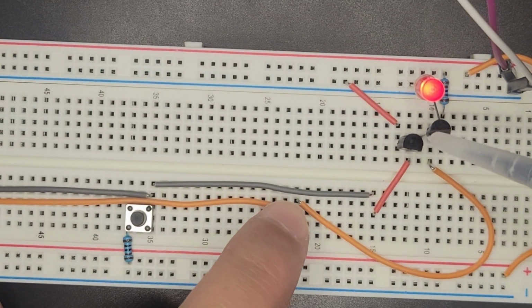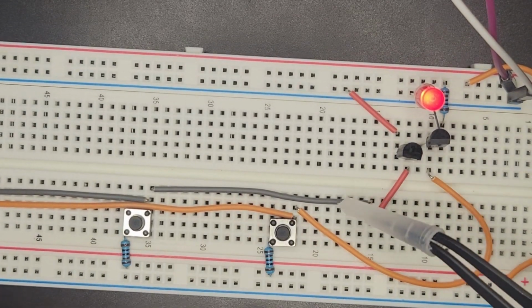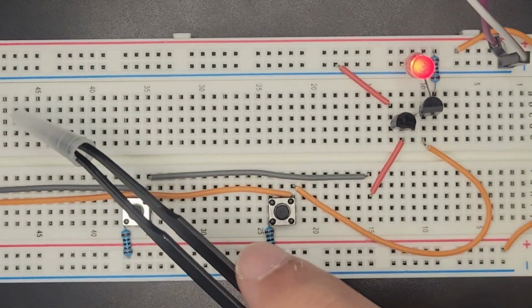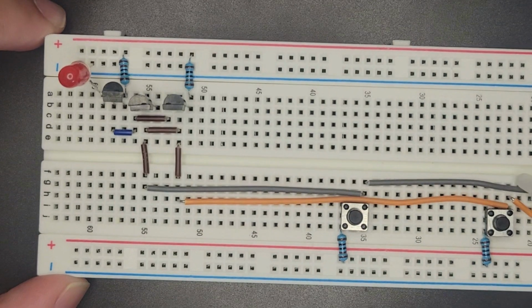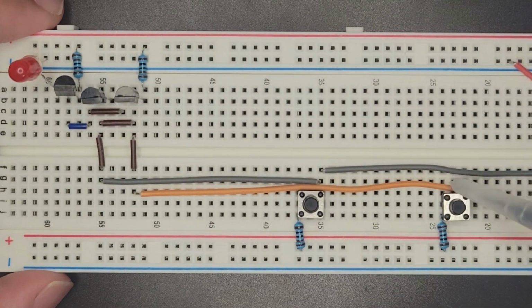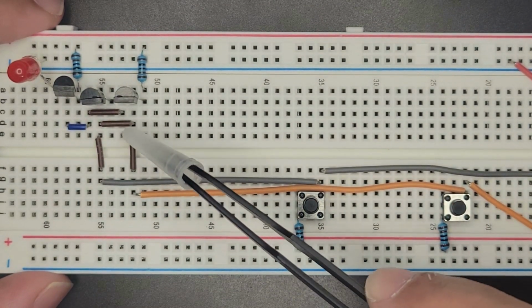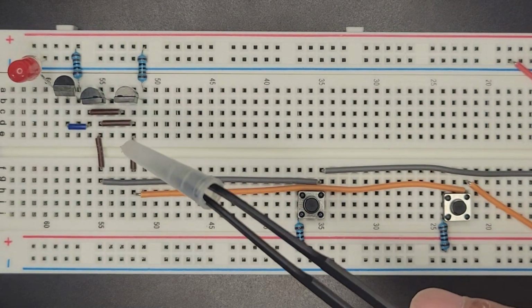Like, what the heck? Because this guy, his power comes out, goes to A. His other power goes over here and goes to, oh yeah, over here. A's power does come out and goes here, but look at it bridged together. So that's the problem. Yeah, that's the problem.